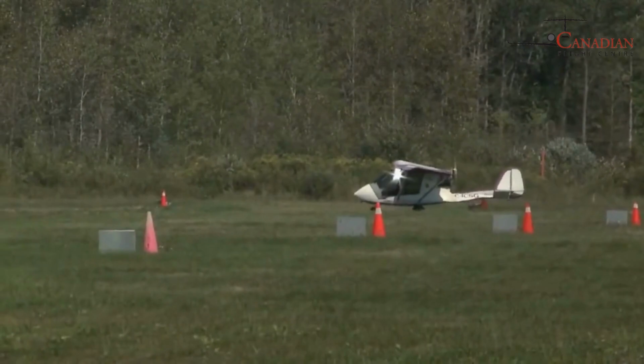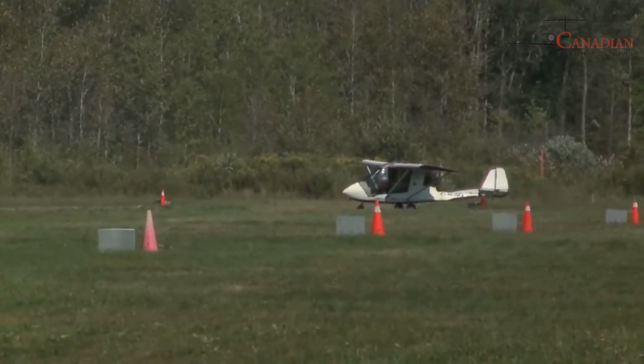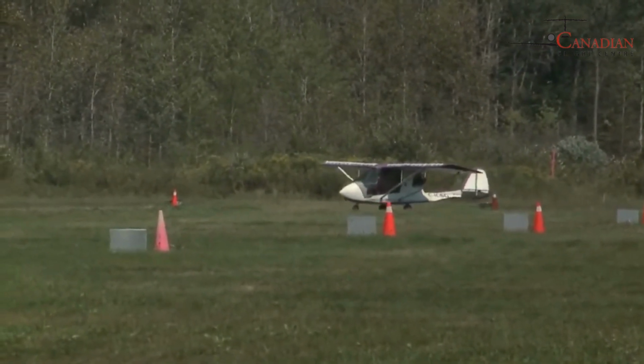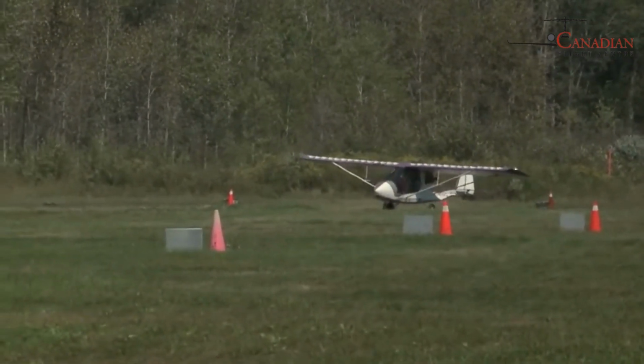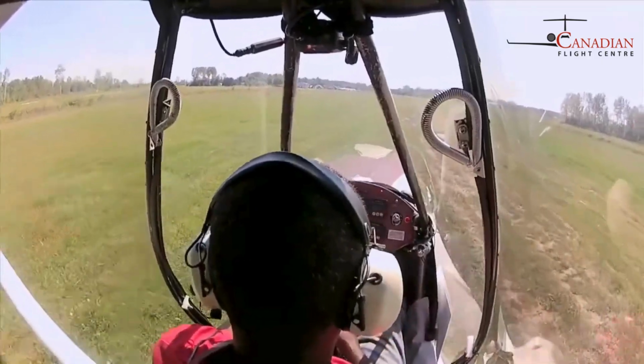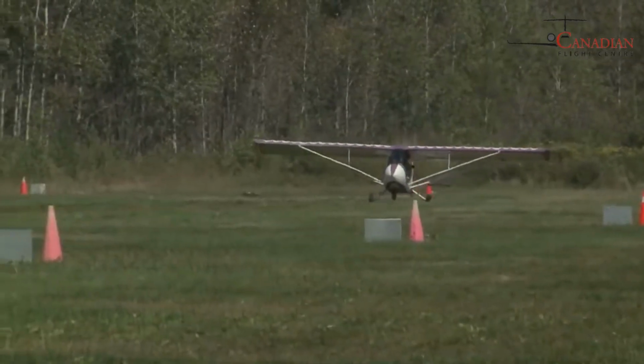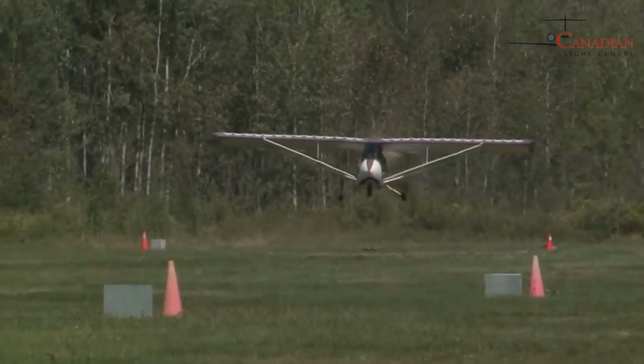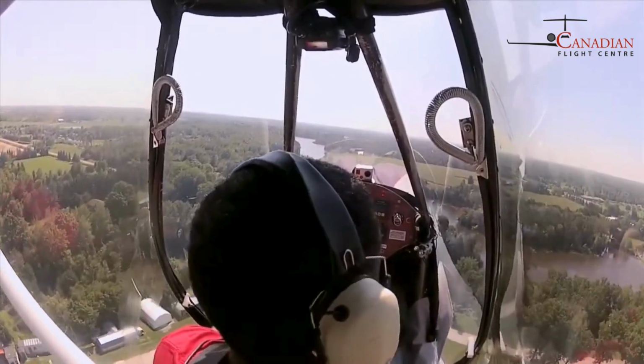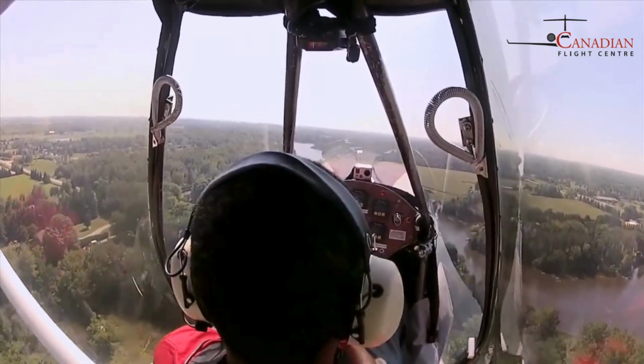Unless there's conflicting traffic, it's unlikely you'll receive a response to this transmission. So after ensuring it's safe to do so, proceed onto the runway, make your takeoff, then climb straight ahead to circuit height before making your final ATF report as you depart from the airport.